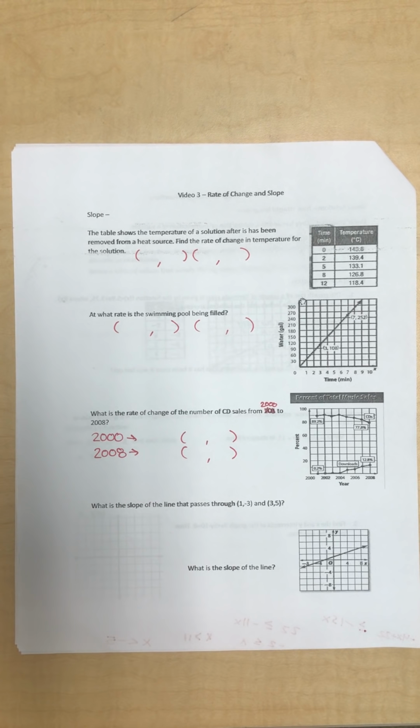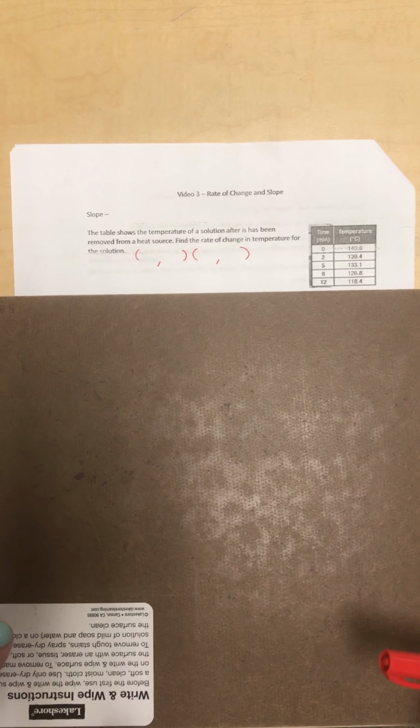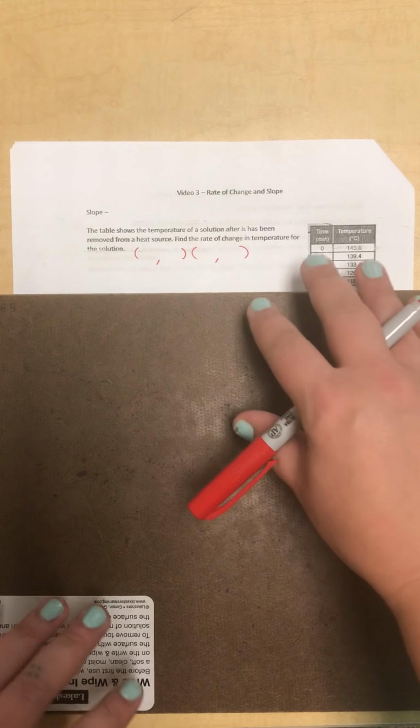This is going to be a video where there's going to be some graphs in here. So what I would suggest is pausing the video after each one and briefly sketching the graph so that you have good notes to look back at.